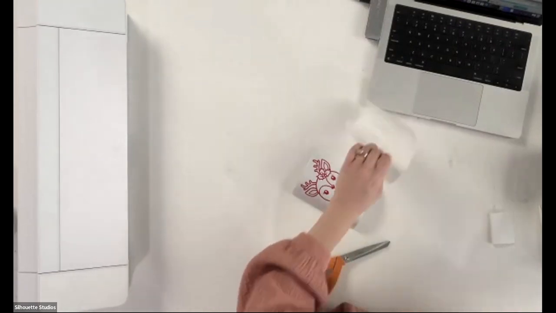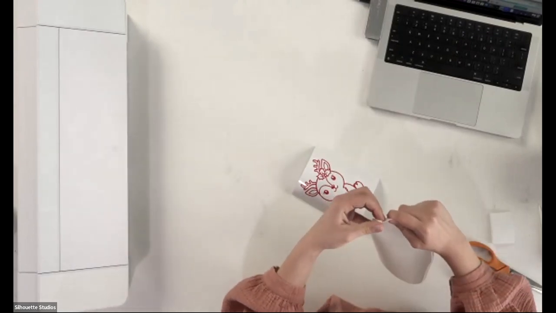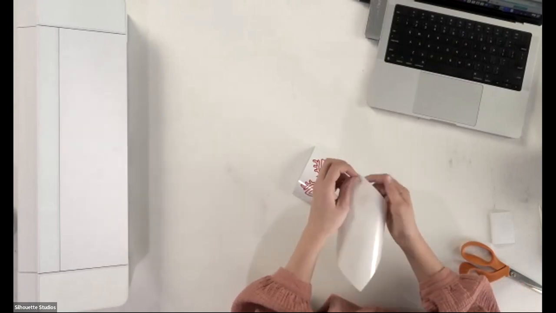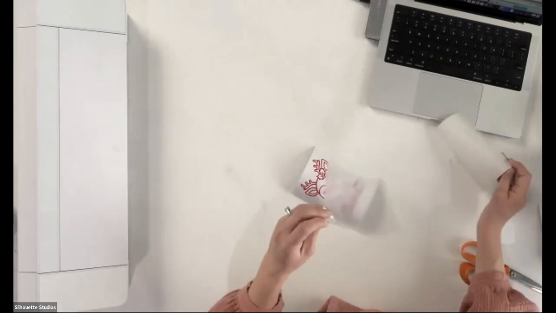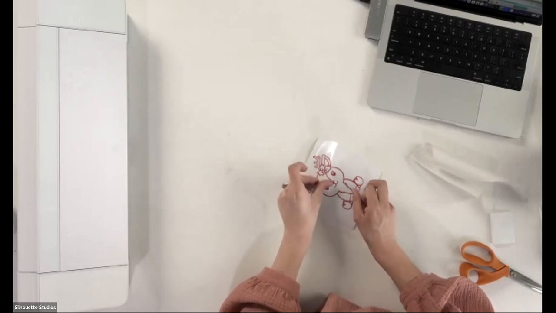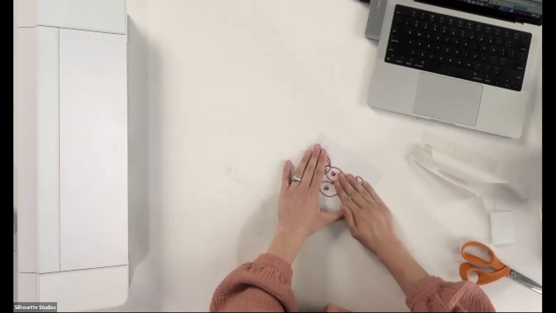And transfer tape is reusable also. So just make sure that you save the backing if you want to reuse it. So I'm just separating the backing from the front piece, and then I'm going to set it on top of my design. And I like to push the middle down first and then push towards the outside to avoid getting any bubbles.